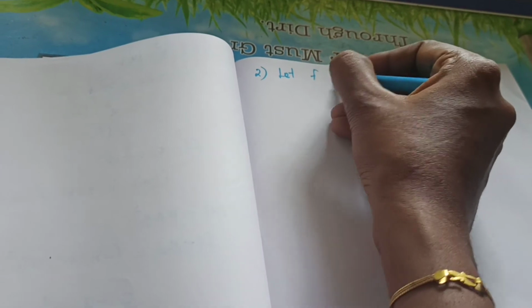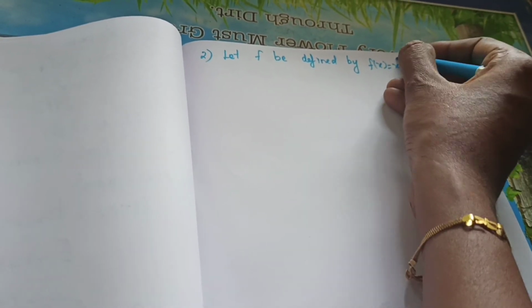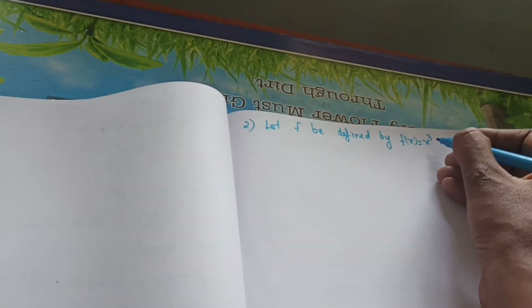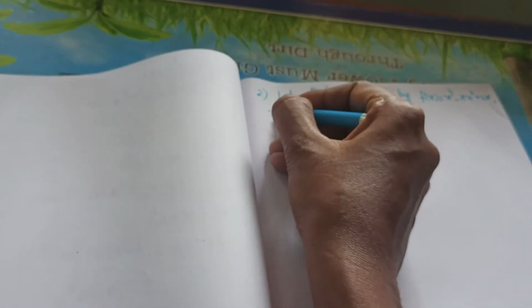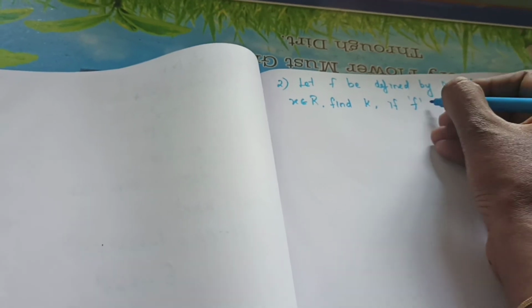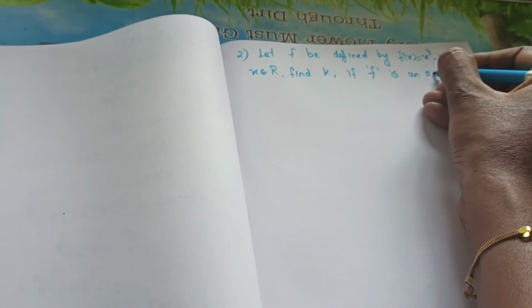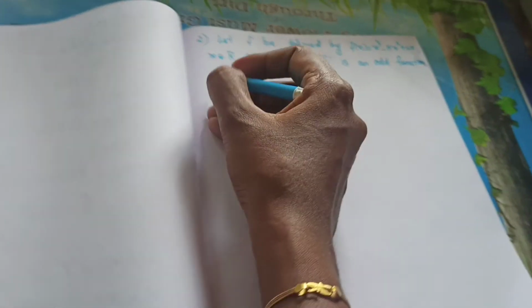Let f be defined by f of x is equal to x cube minus k x square plus 2x, x belongs to R. Find k if f is an odd function.